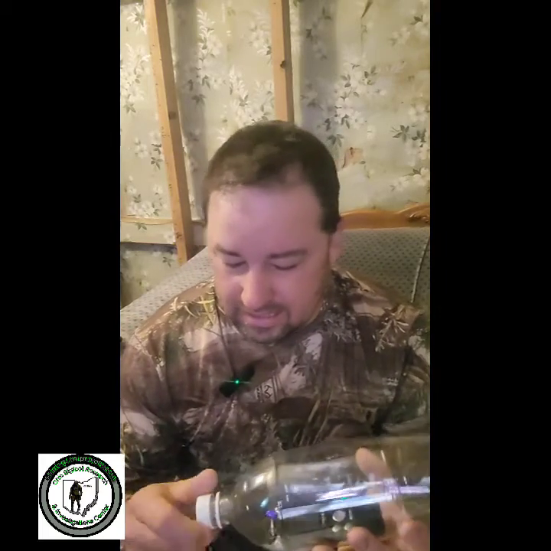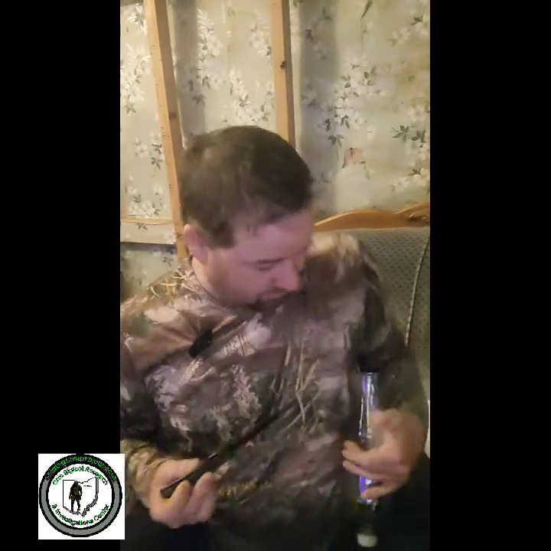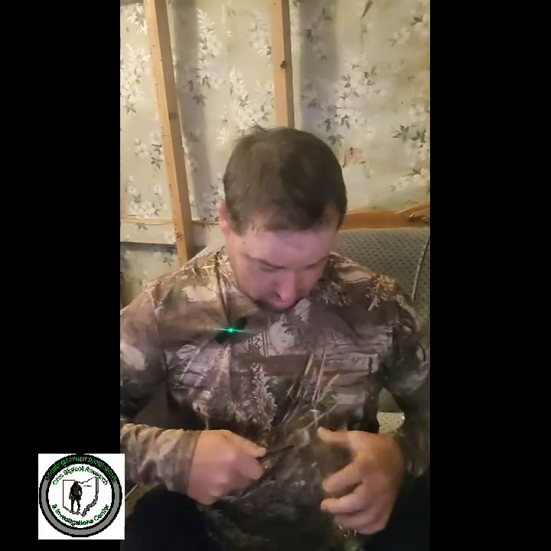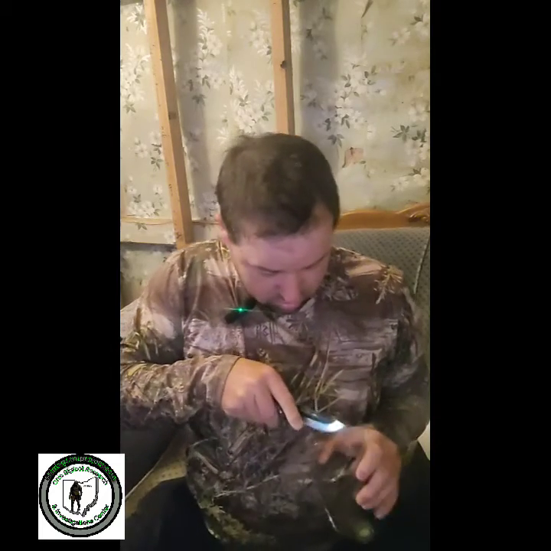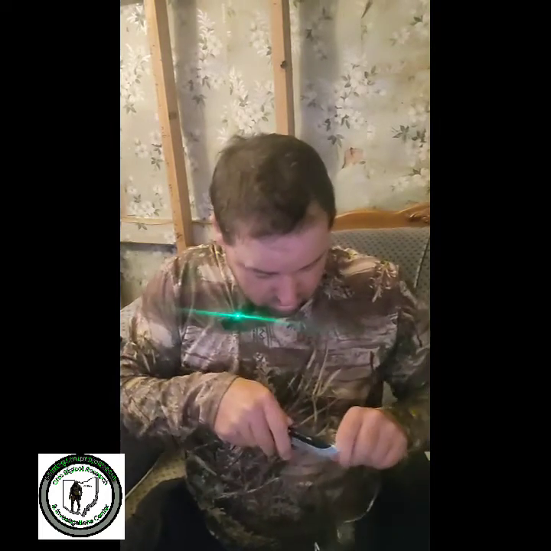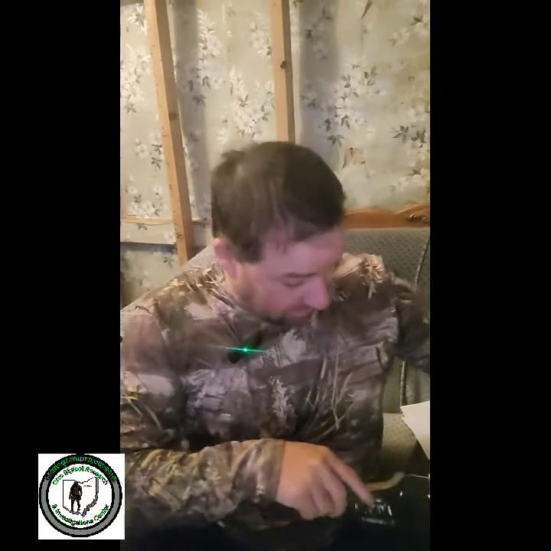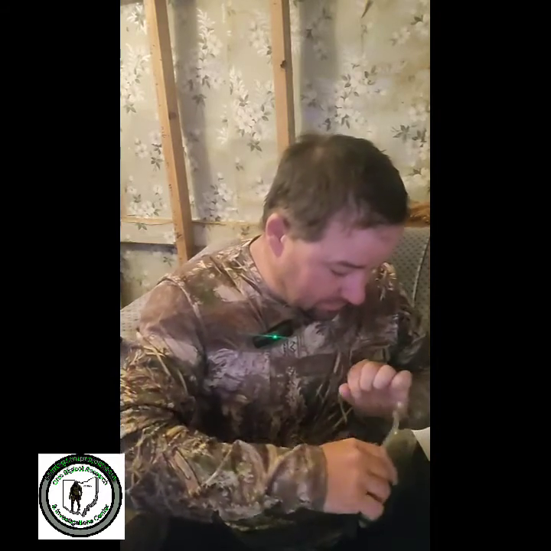You put it in one of these, you put the cap back on. Only thing I would recommend is make your ring guard. This knife is sickening sharp. I've cut myself with it many times. Basically you're just going to cut a little lip.